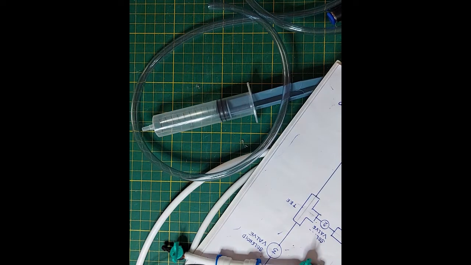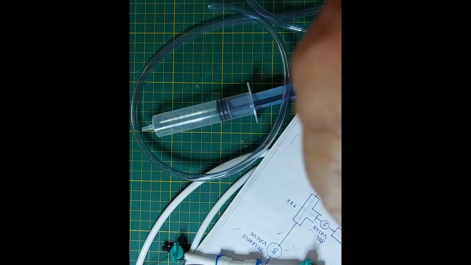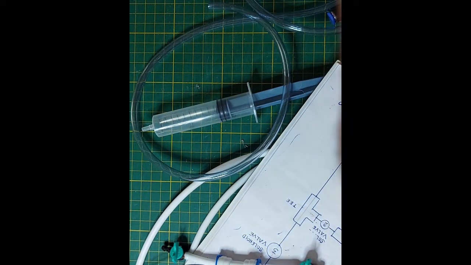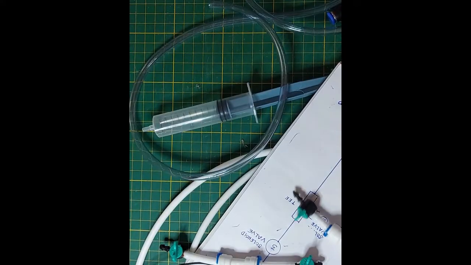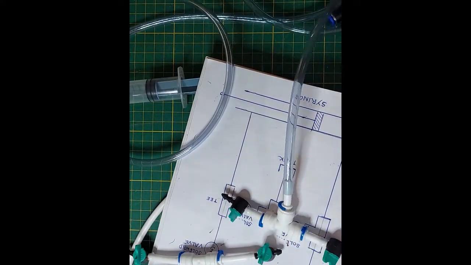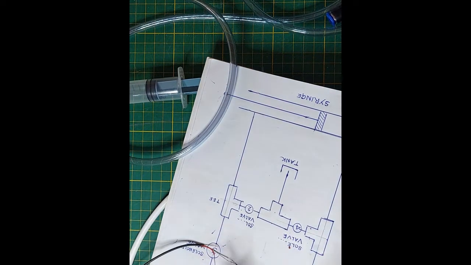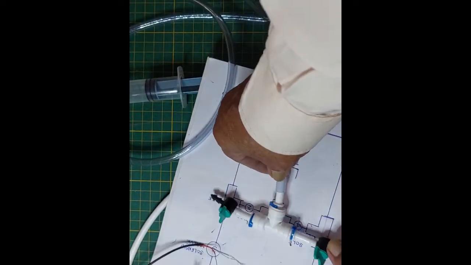So this pipe, actually this is for draining. So this I will close. This also close, and this becomes our drain. So you have to put it in a tank. So now we have got one inlet, one outlet.